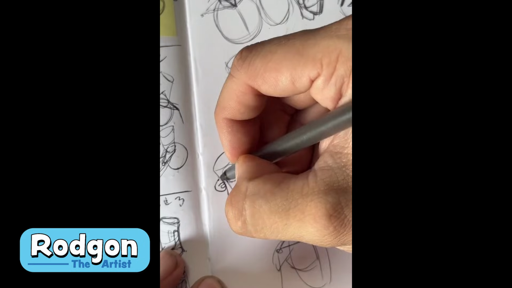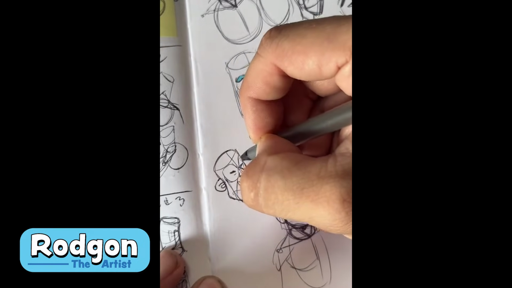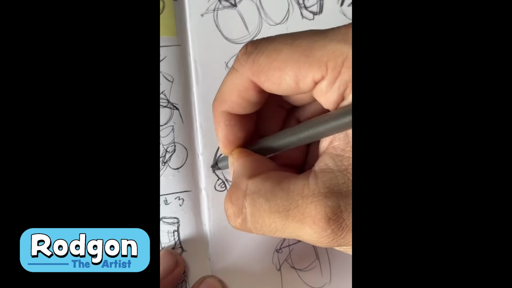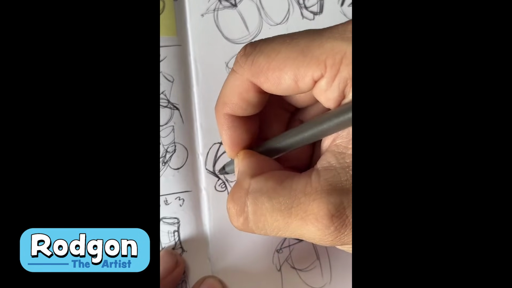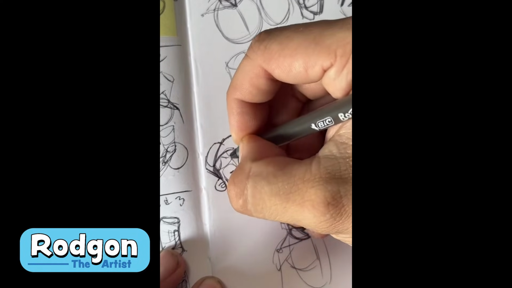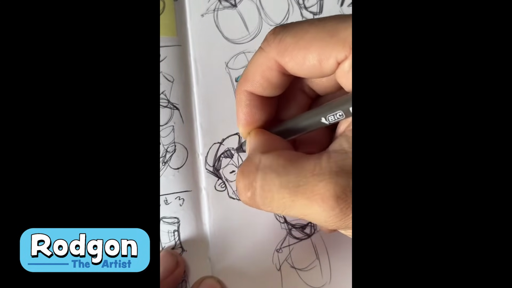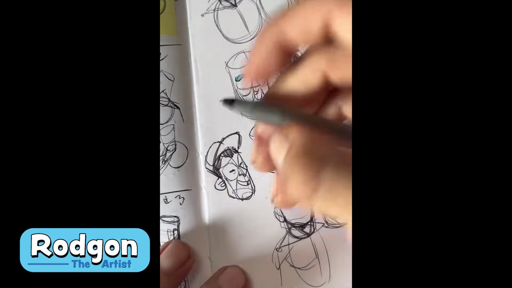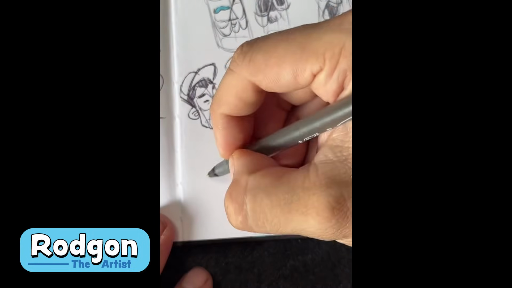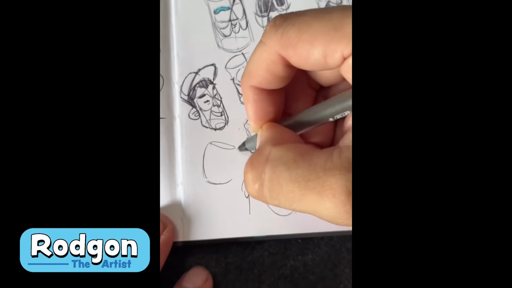Big ears, and let's give this guy a hat. By following this same guideline that I already have, I'm just gonna push it out and I have a hat because the cylinder is a very cool shape. Okay, let's go on to the next one. Let's do a bigger one. Let's change the shape of it.